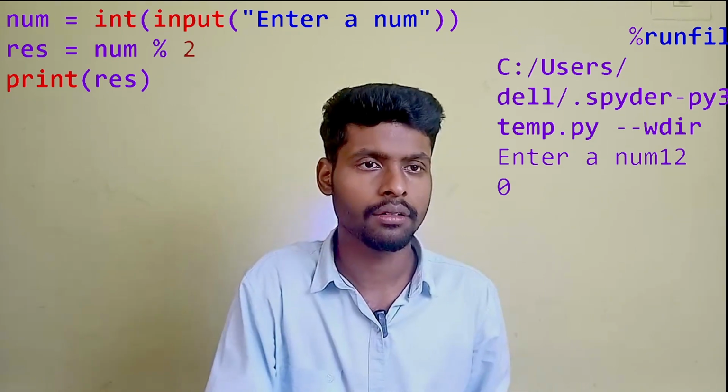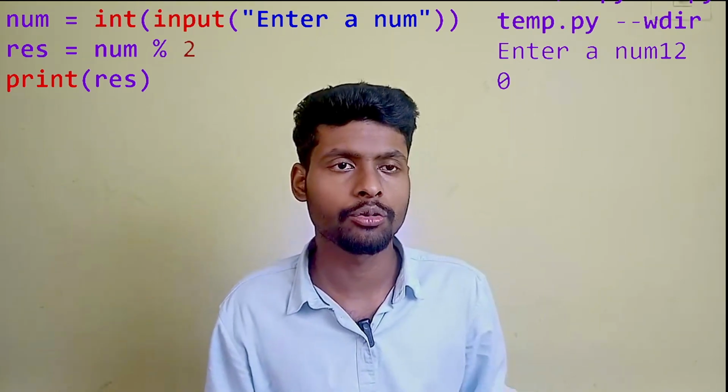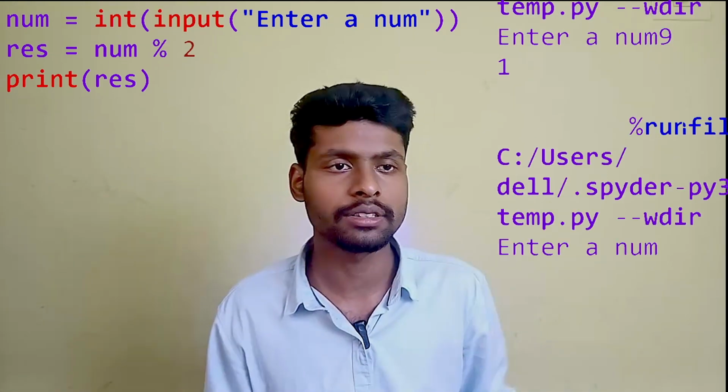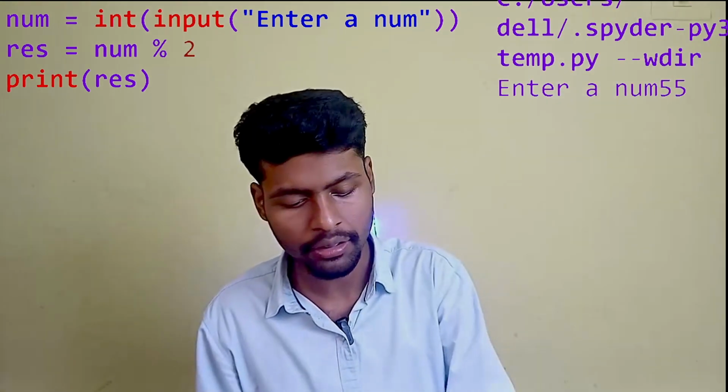Let's execute this program. I'm giving the value as 12. The remainder value of 12 is 0. I'm re-executing this program, giving the value as 9. The remainder value of 9 is 1. I'm re-executing this program and giving the value as 55. The remainder value of 55 is 1.